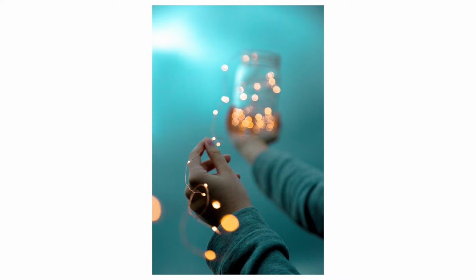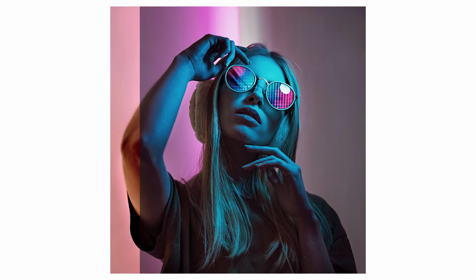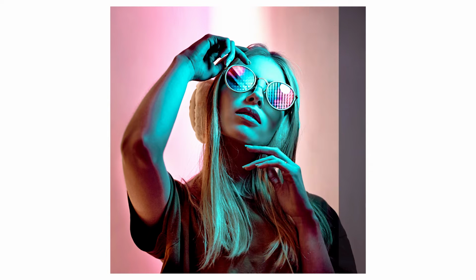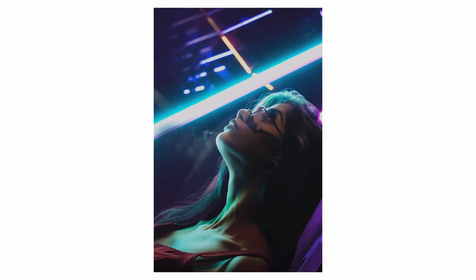In this video I will show you how to edit the neon effect filter using Lightroom Mobile. There are some example photos before and after using this filter.